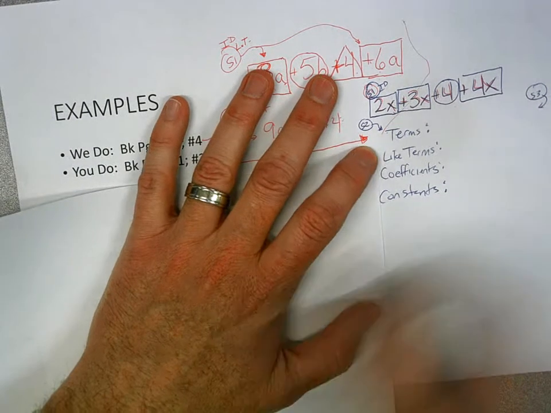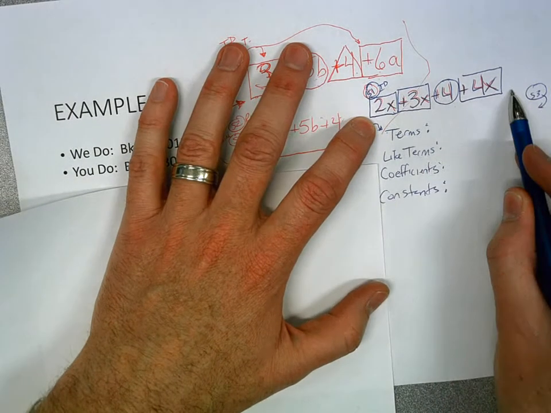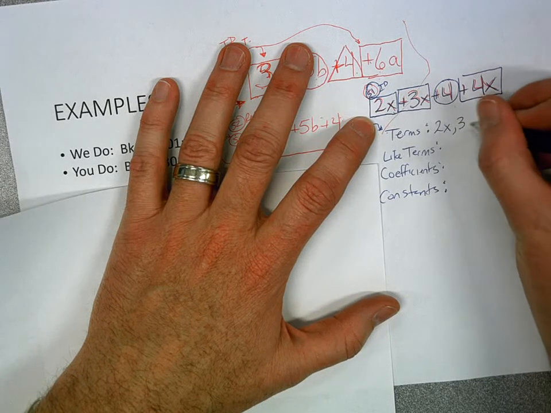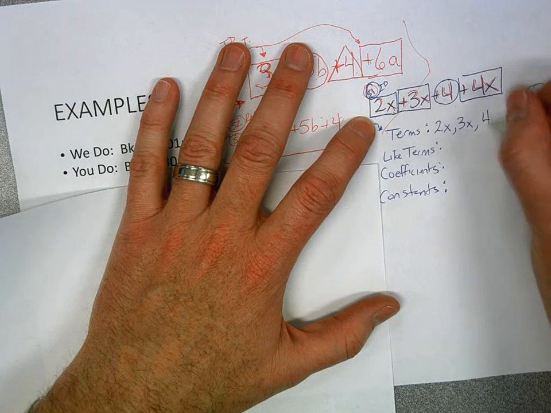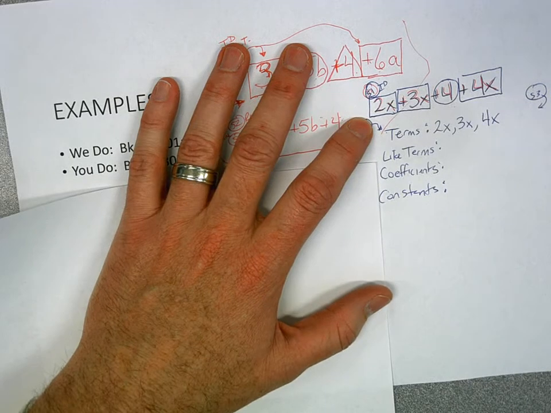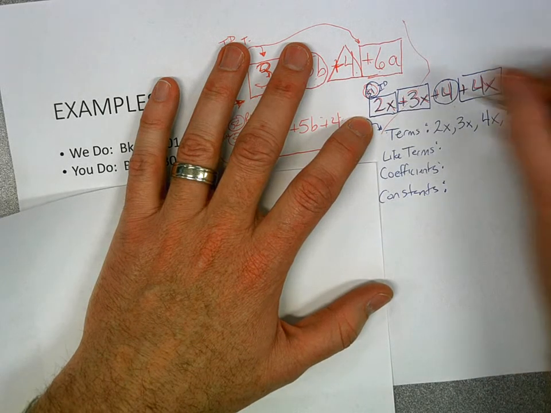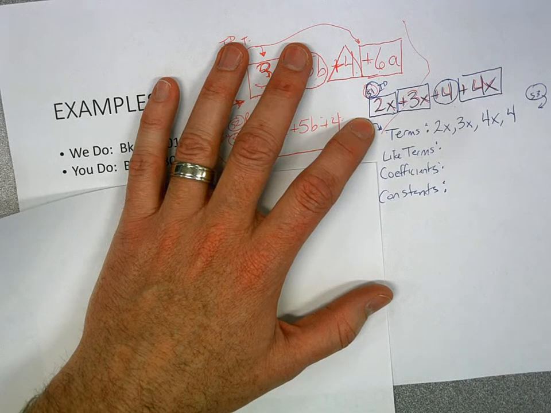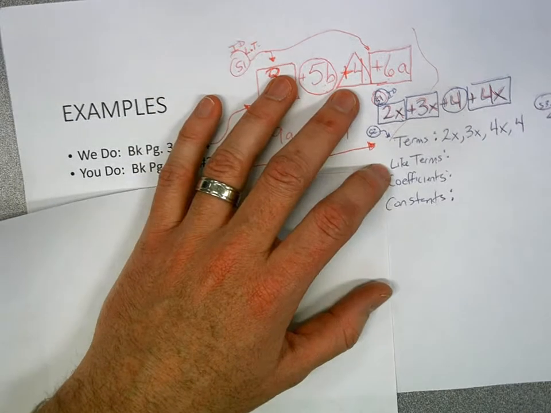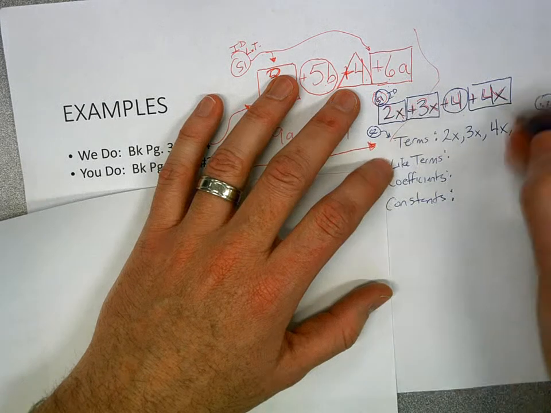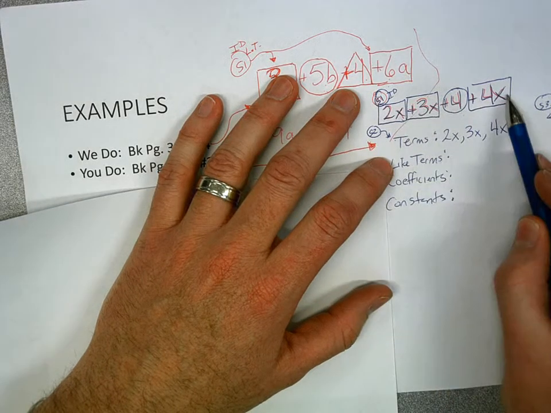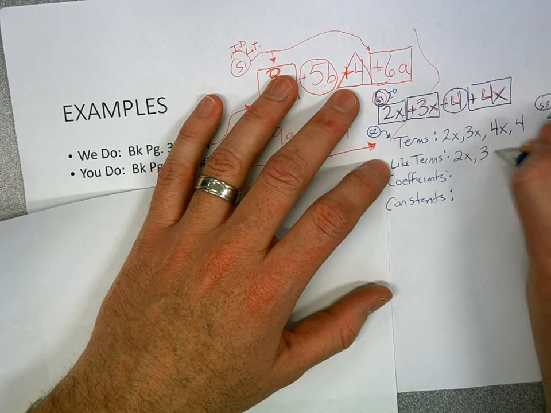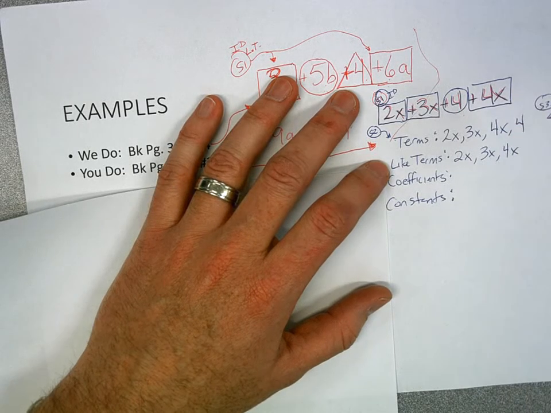So we have terms, right? All 4 of these are terms. That's why we identified them to begin with. So we have 2x, comma, positive 3x, comma, positive 4x, along with, of course, the 4. They're all terms. That's why we boxed and circled all the different terms. Now comes like terms. We are only labeling the ones that are like. Well, we have a little code here, right? All of the boxes we can put down. So 2x, positive 3x, and positive 4x.